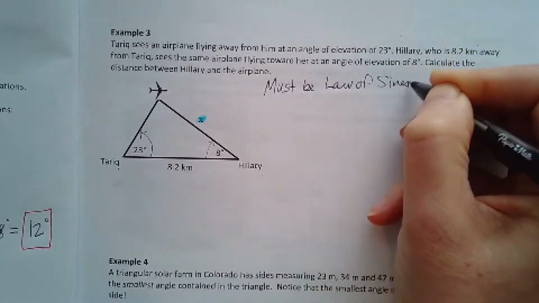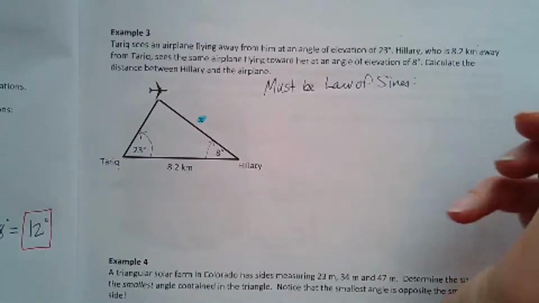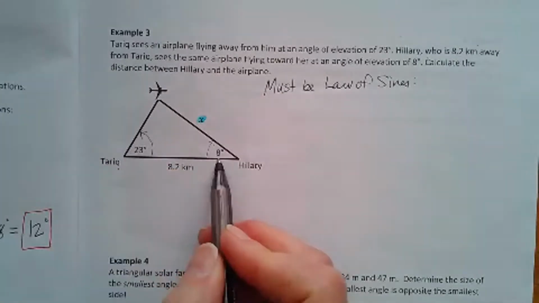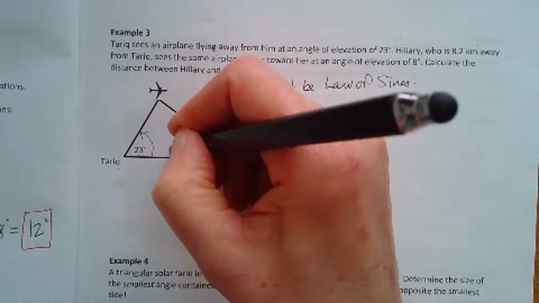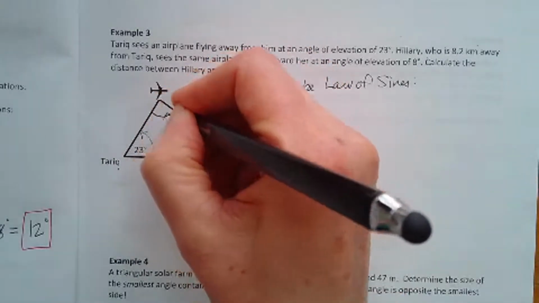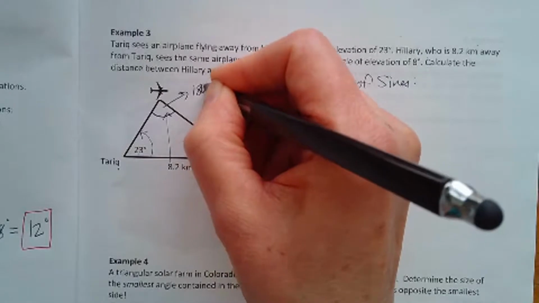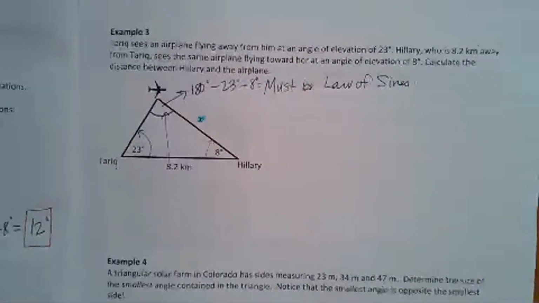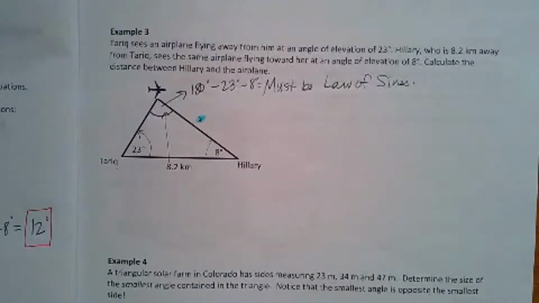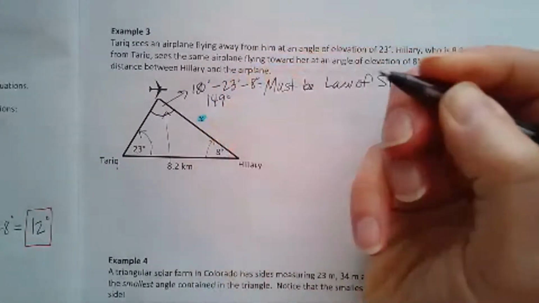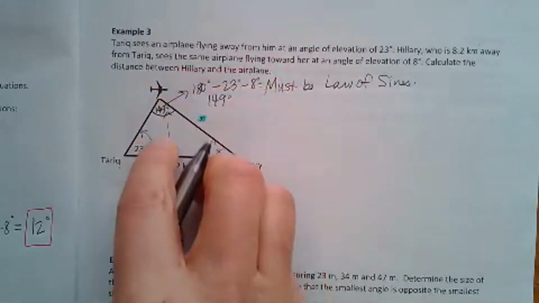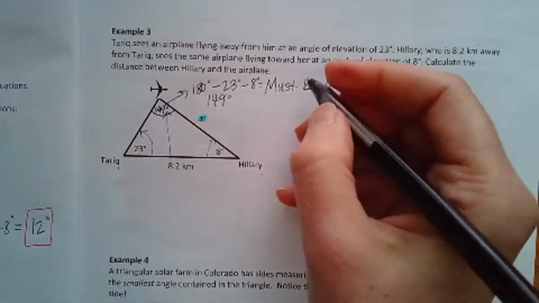So let's see, for law of sines, I need a complete partnership, which I don't have here. I don't have a complete partnership here, so that must mean I have a complete partnership here. And I guess I do, right? Because I can easily find this angle. This angle will be 180 take away 23, take away 8. So that 180 rule we've used a lot of. So this ends up being 149 degrees, right? So I have 149 degrees. And sure enough, I have my partnership. It took me a minute to get there.